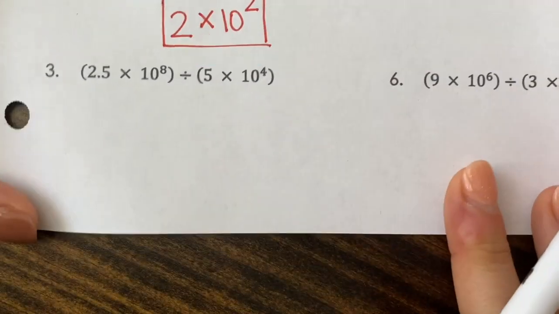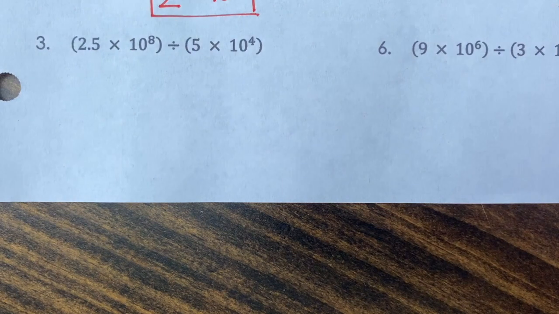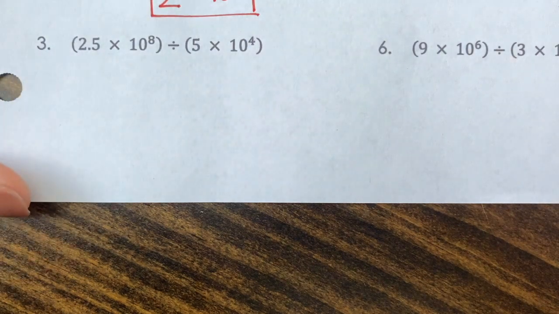Okay. Once again, I think most of y'all are good. I would go ahead and try these on your own, but if you're not confident, then you can keep doing them with me. All right, so number 3.